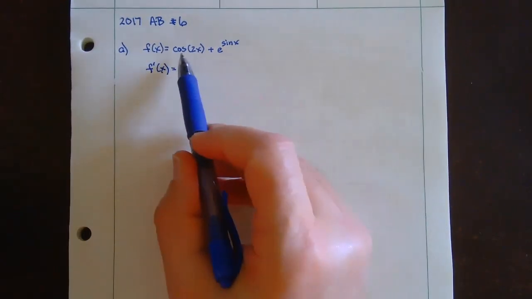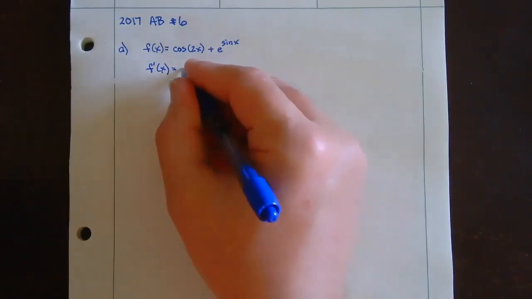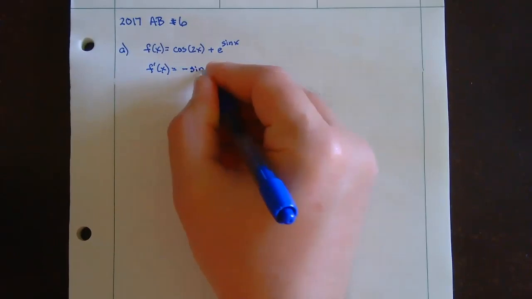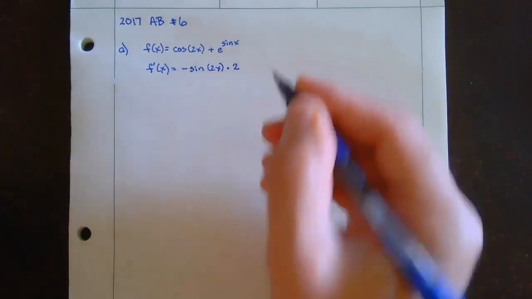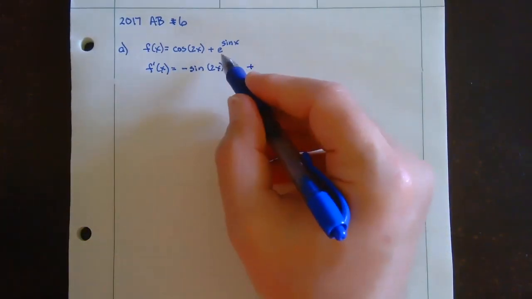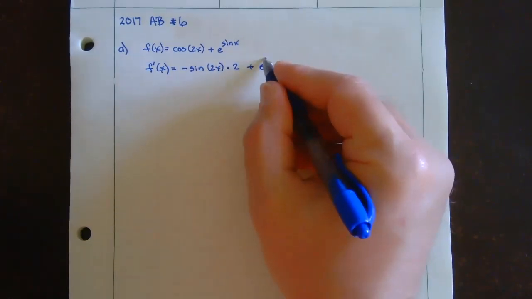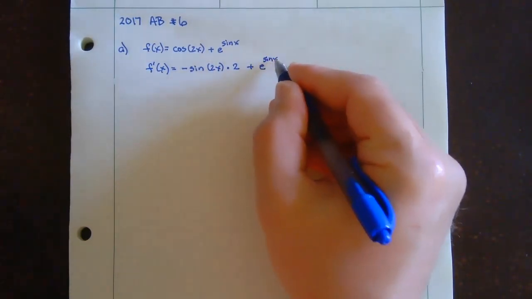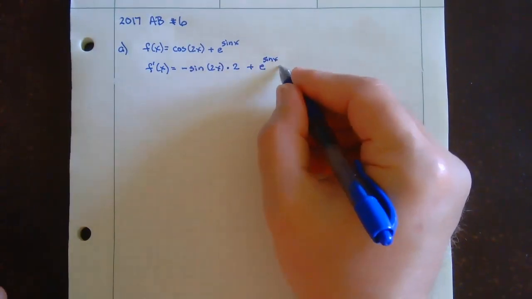Okay, so the derivative of cosine is negative sine. So we have negative sine of 2x times 2, because of the chain rule, okay? And then plus, the derivative of e to a power, right? So that's e to that same power, e to the sine of x, times the derivative of the inside function, so times the derivative of sine x, which is cosine x.